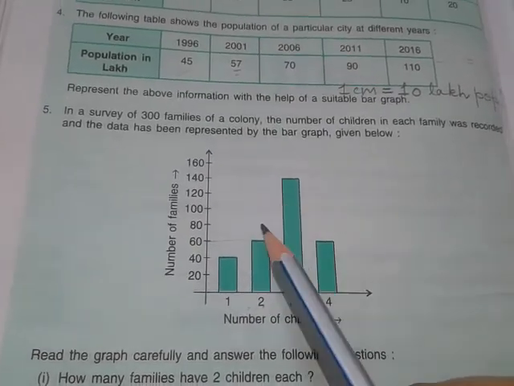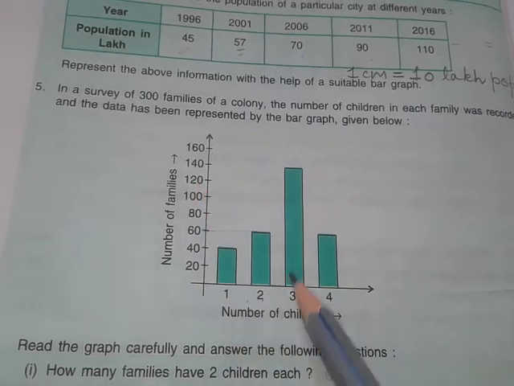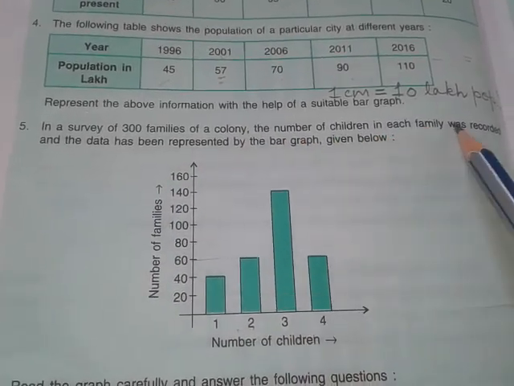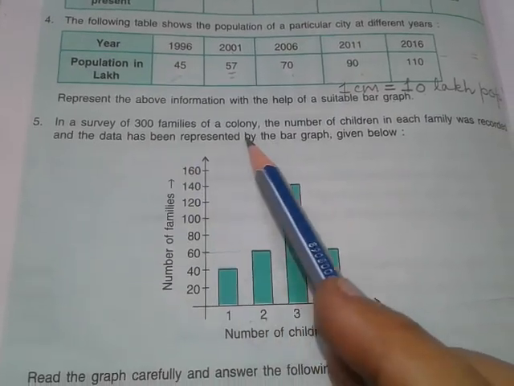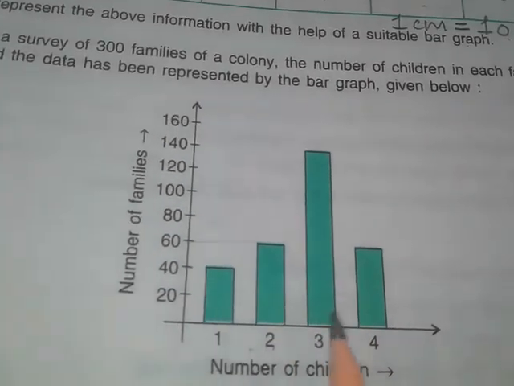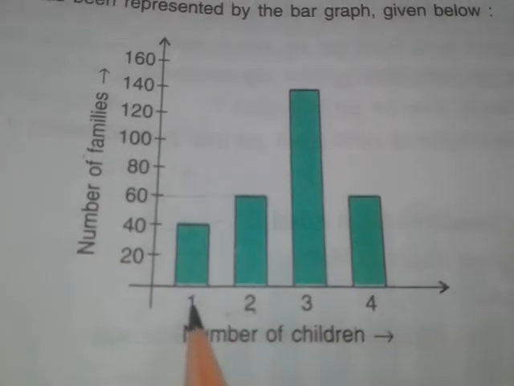This is the graph. The graph is about the number of families and the number of children. In a survey of 300 families of a colony, the number of children in each family was recorded and the data has been represented by the bar graph given below. First you should be able to read the graph. See this 40. Number of families 40, which have only one child in them.